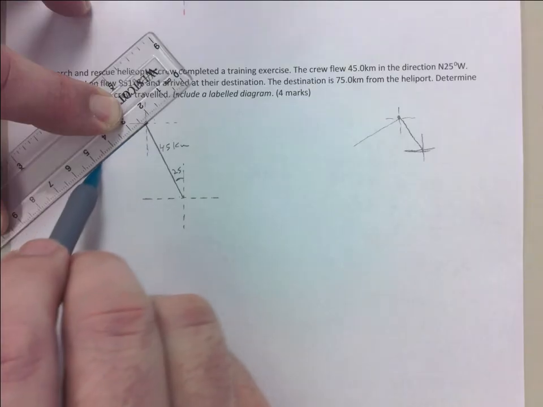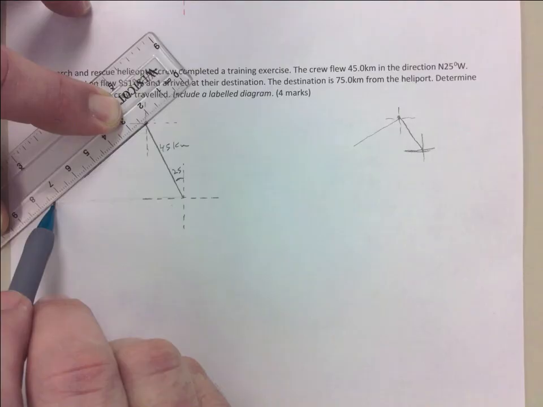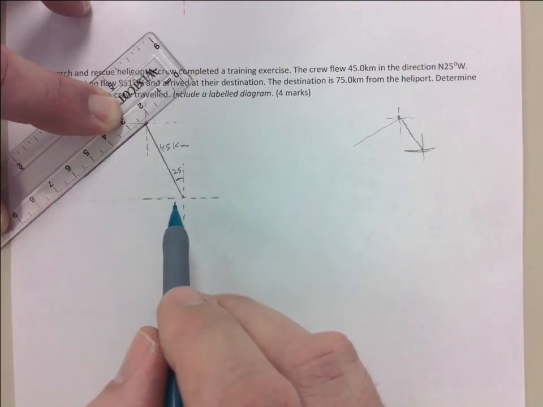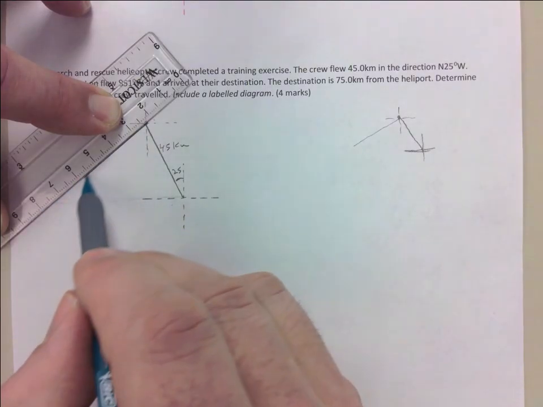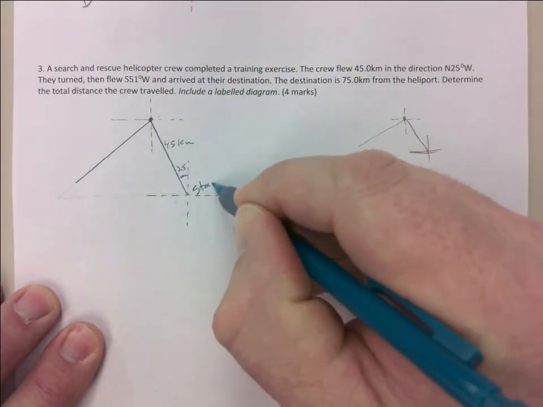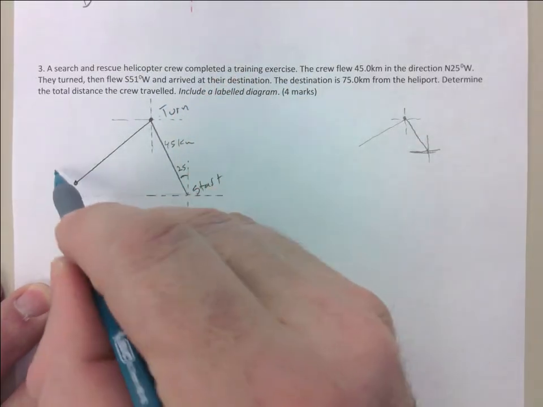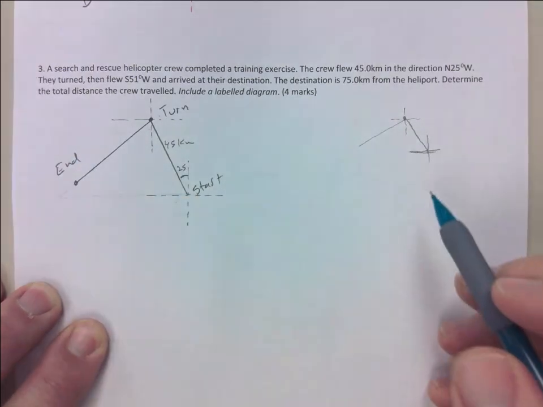Just make sure you don't line up perfectly with your starting point, because then you're going to be tempted to bring in angles that aren't there. I'm just going to make it like that. So this is my start. This is the turning point, and this is where I end up.